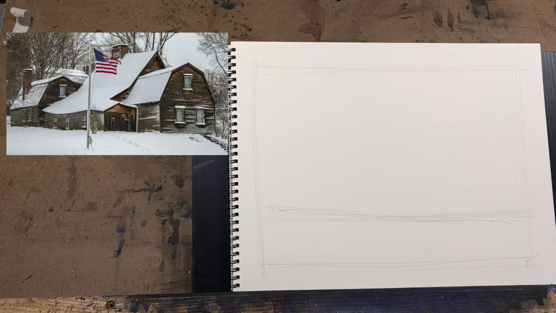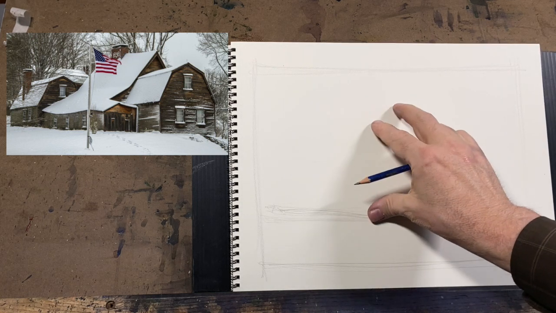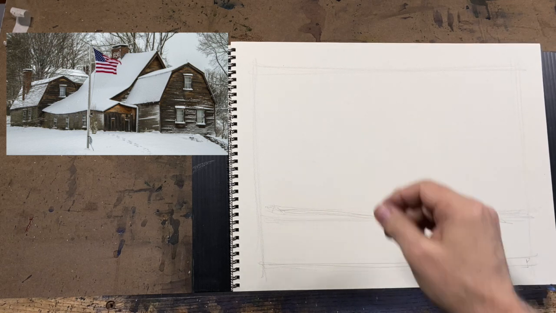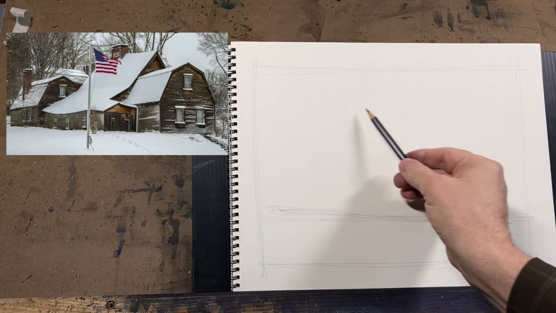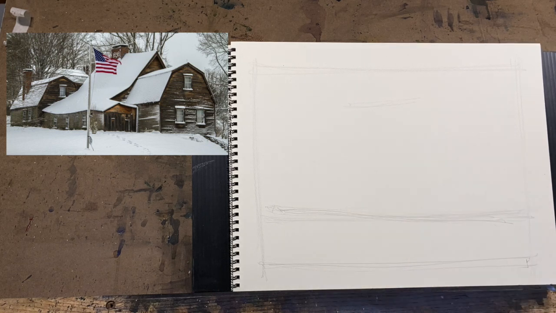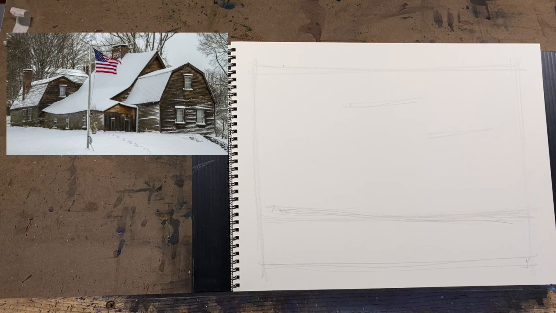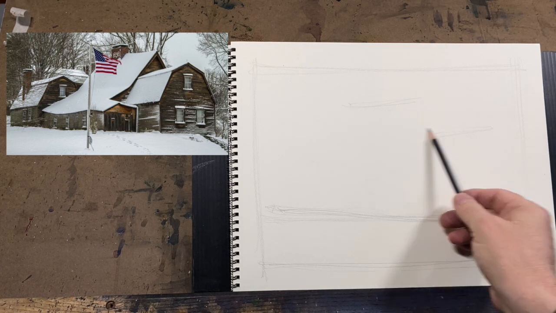Now what I want to do is give myself a feeling of the height of the building. And I'm going to make a little line here for the height of the building, because this is made up of 3 different buildings.